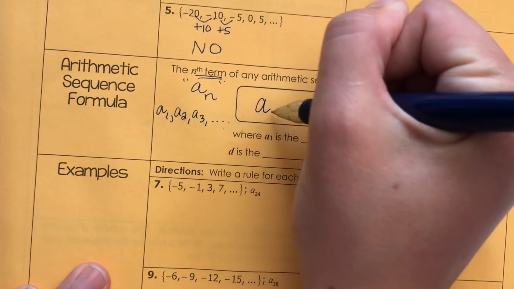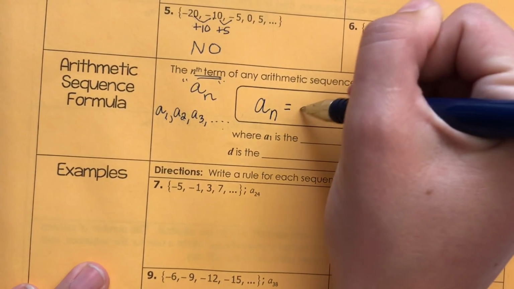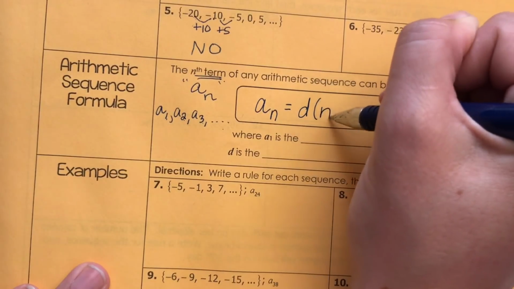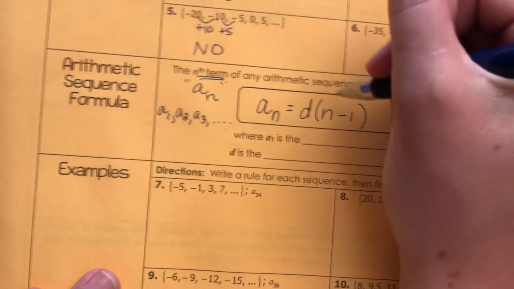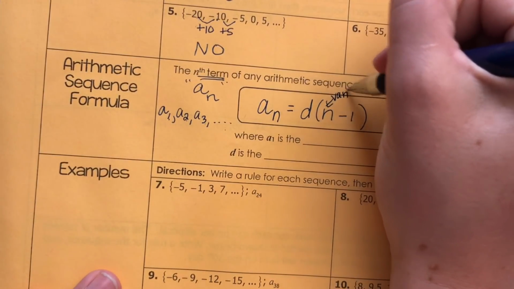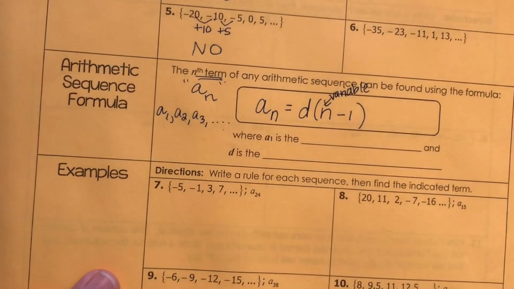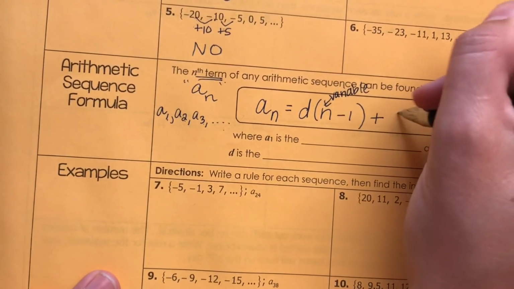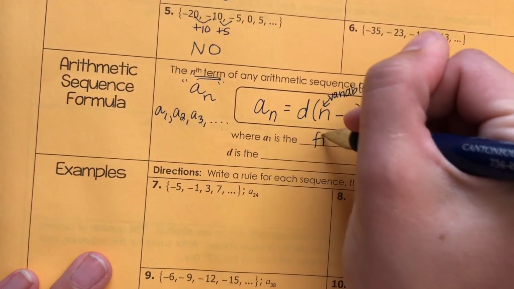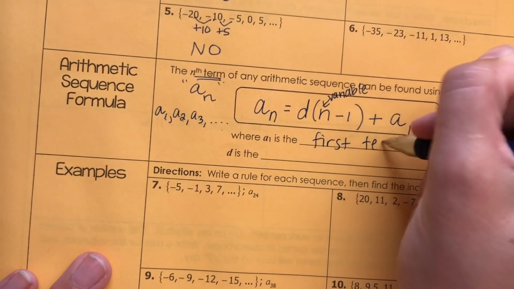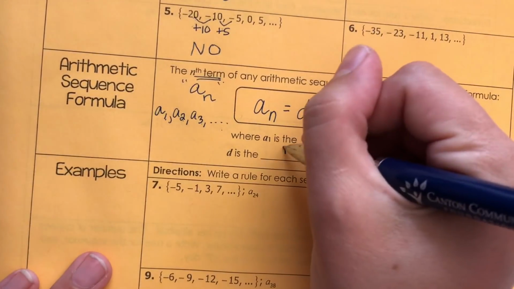So our formula is going to be the common difference times n minus 1, and n is just our variable. And then we add on our first term, a sub 1. So a sub 1 is the first term, and d is the common difference.